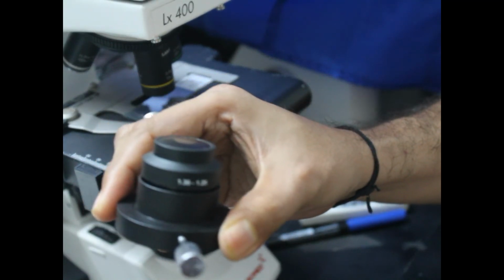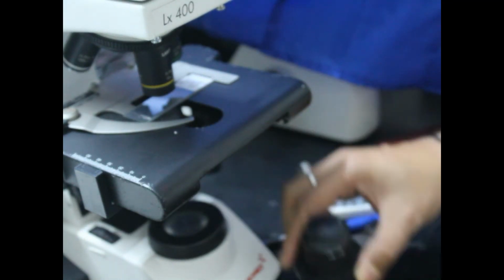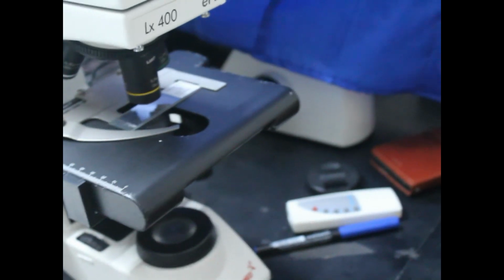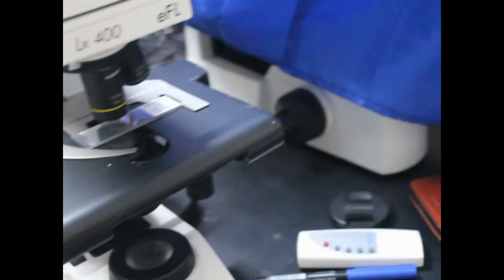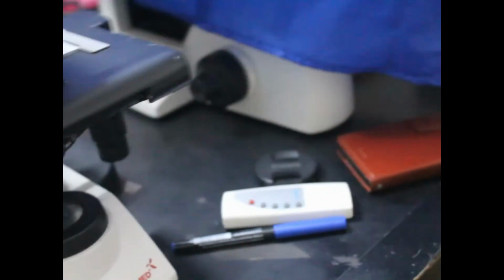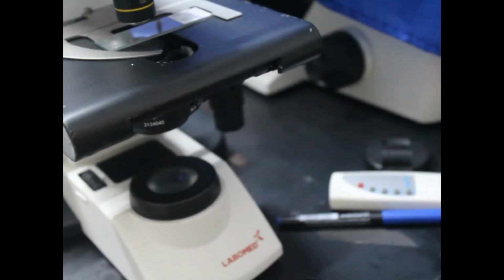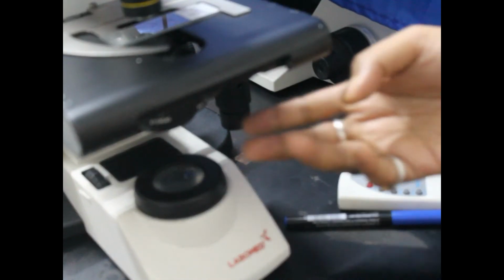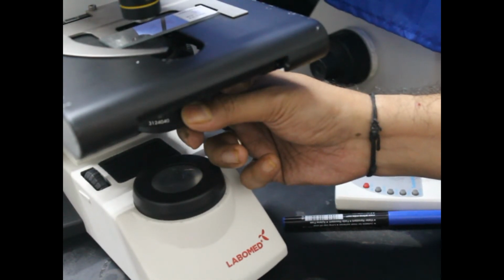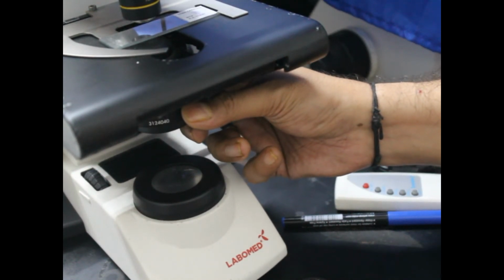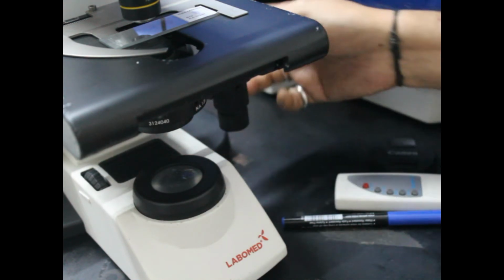Now you can see this condenser. This is our dark field condenser. Under this stage there is a condenser. If I put the camera down a little bit, you can see the condenser below the stage. This condenser is a bright field condenser and UV condenser. This condenser is taken down.